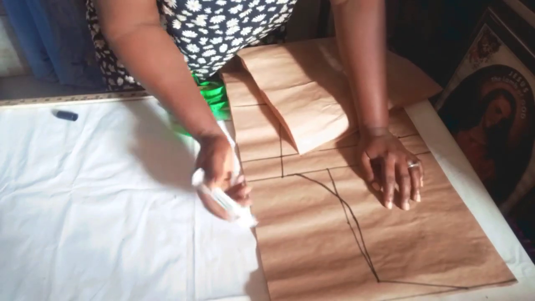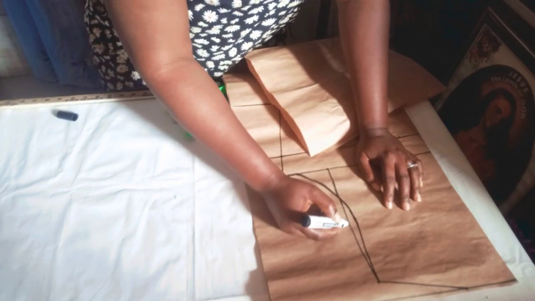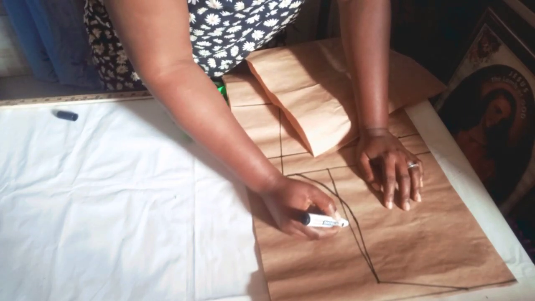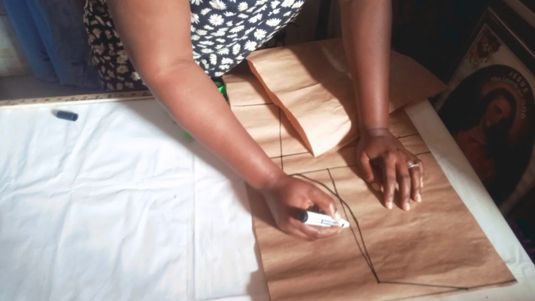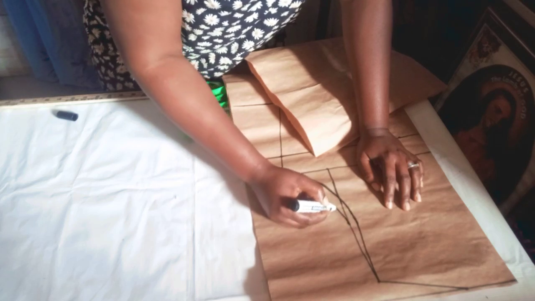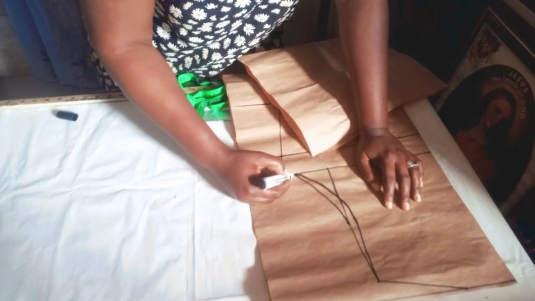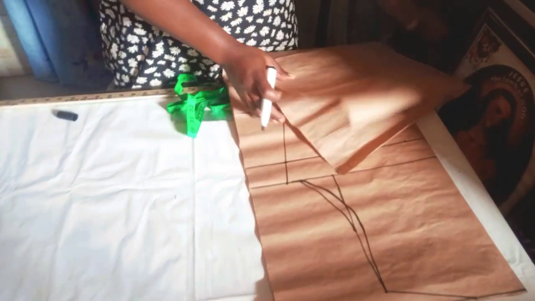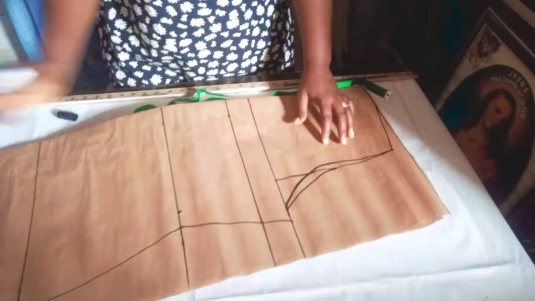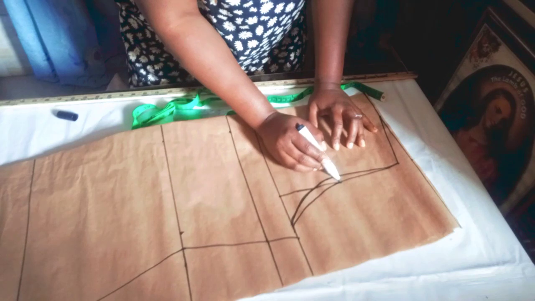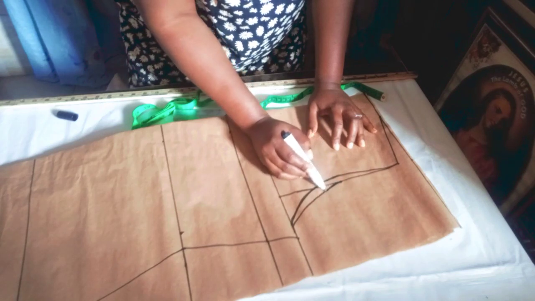Then for the back armhole, the main line is where you will take and connect it to the bust measurement. So this line here is for the back.